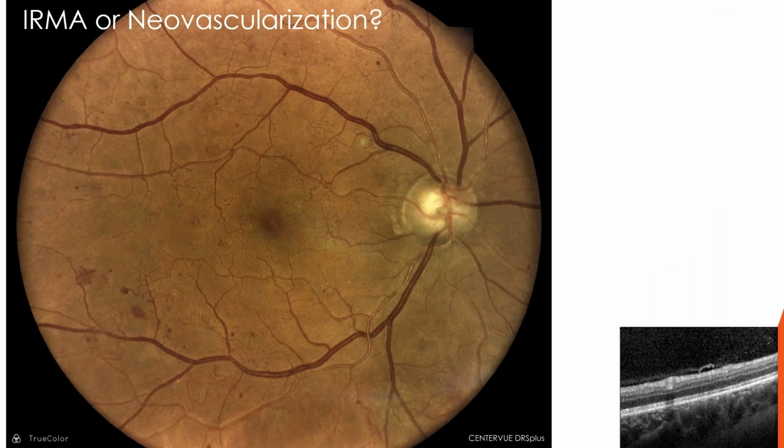Another one here. I'm showing you cases that I'm sure everybody that's watching tonight has had situations like this. Here's a patient that has, again, a lot of dot and blot hemorrhages, quite a bit of retinopathy, and just a lot of anomalous blood vessels. Like look down here, just a lot of stuff, and what are you going to do with this? Are you going to hold it? Are you going to refer it?